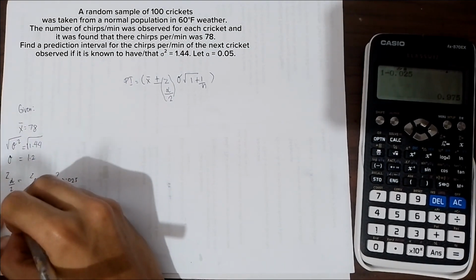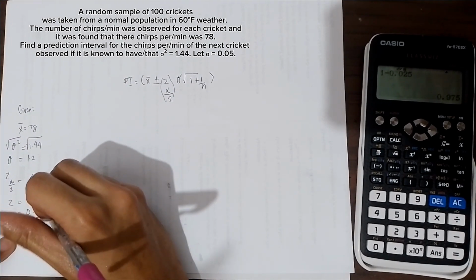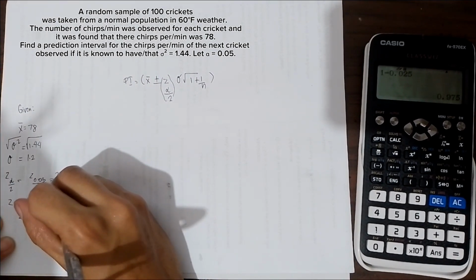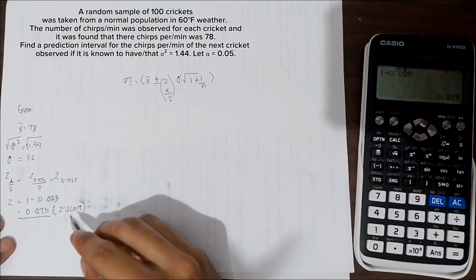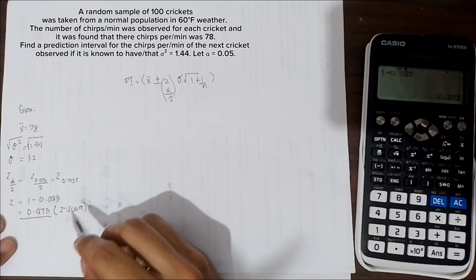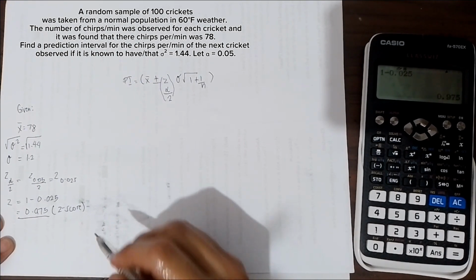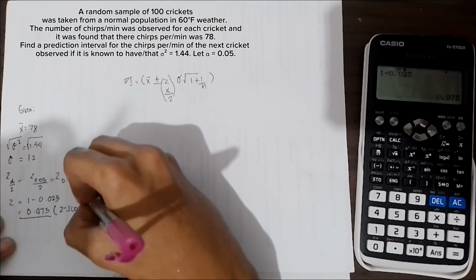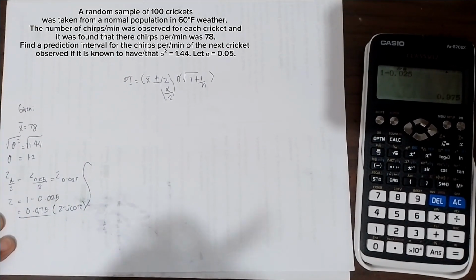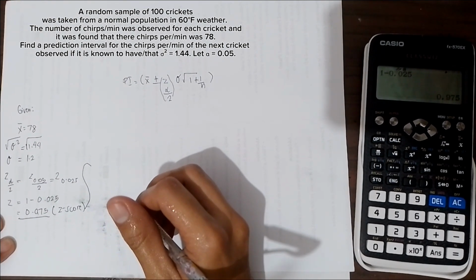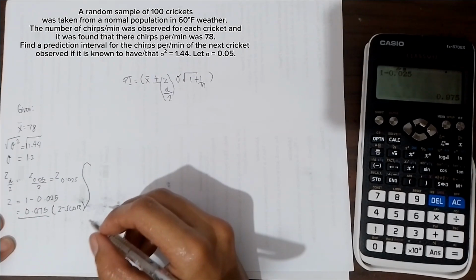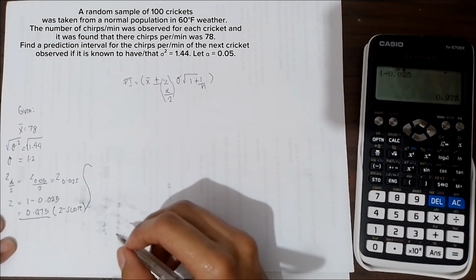So this value is our z-score. But what we will find is the critical value, so in finding this, we can use the z-table. In the z-table, we can get the critical value by finding where the section is 0.975.